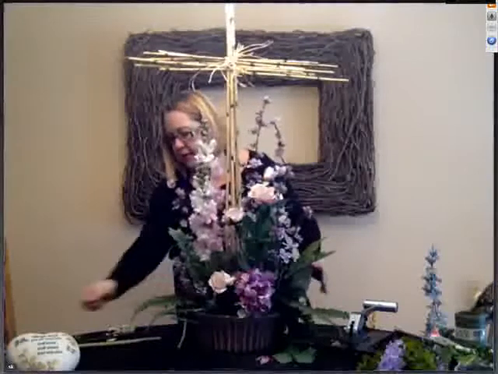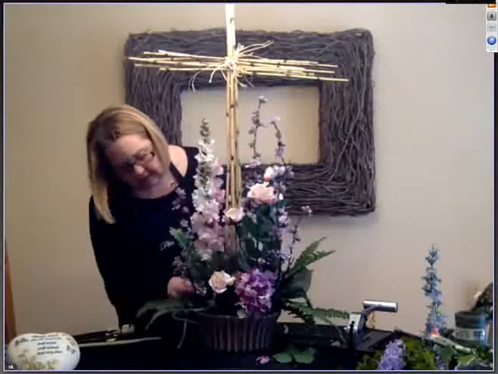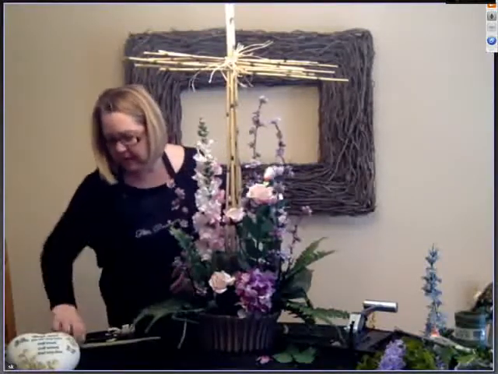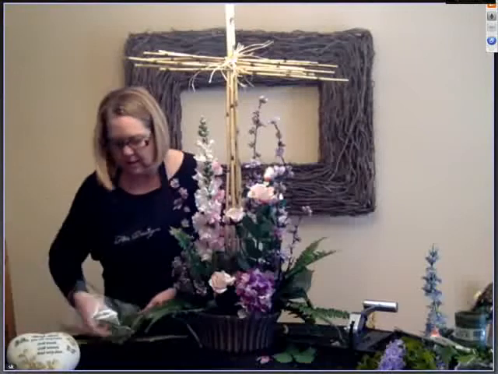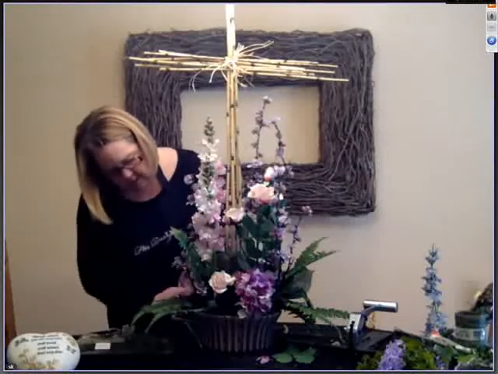Okay, as you can see, it's starting to take shape all the way around. So I still have a little area right in here that I need to finish. And that's actually my area I'm trying to leave a little bit open. So I'm going to take some of my moss. I'm going to tuck my moss in there.